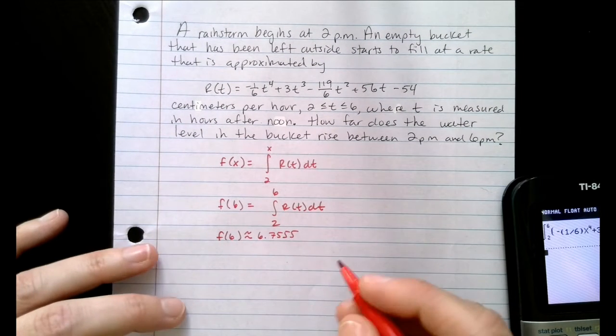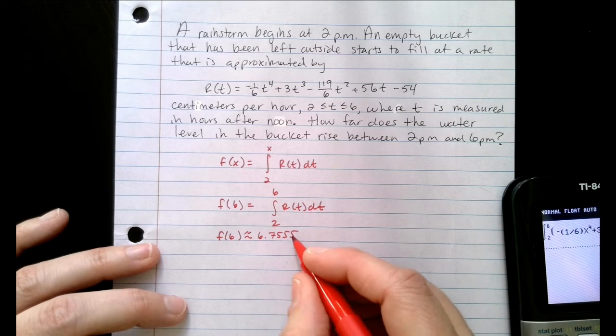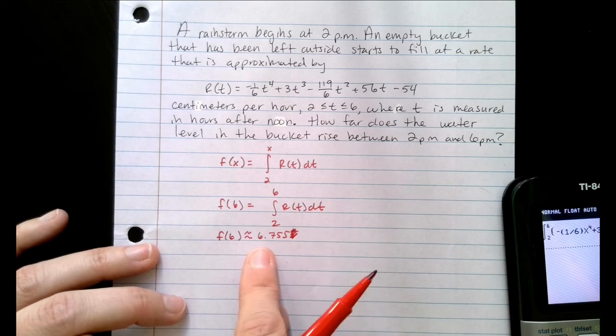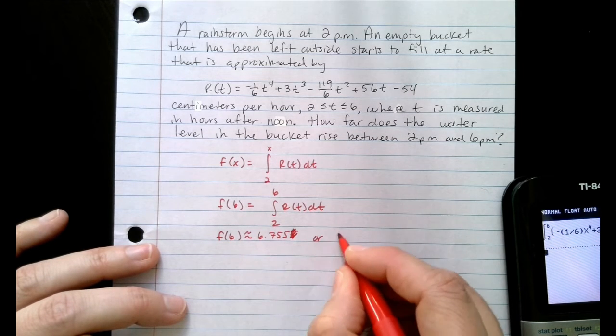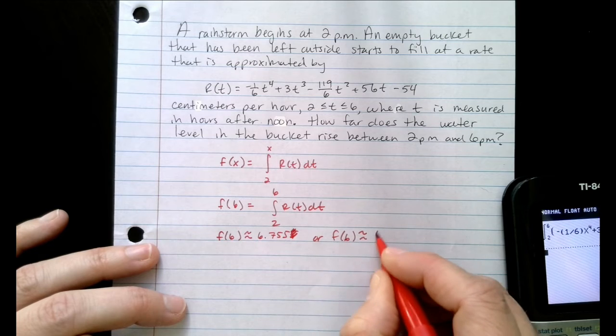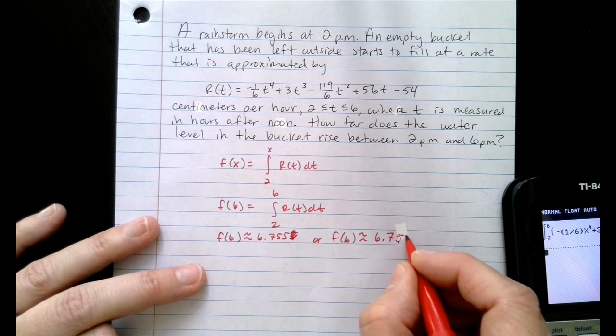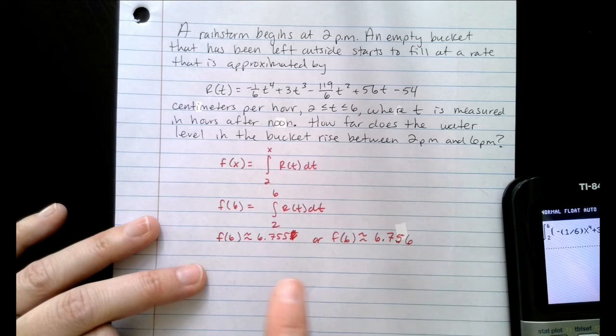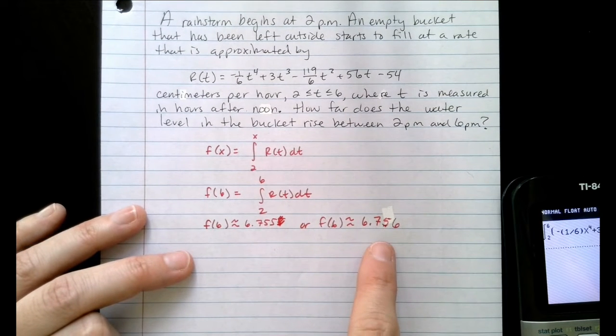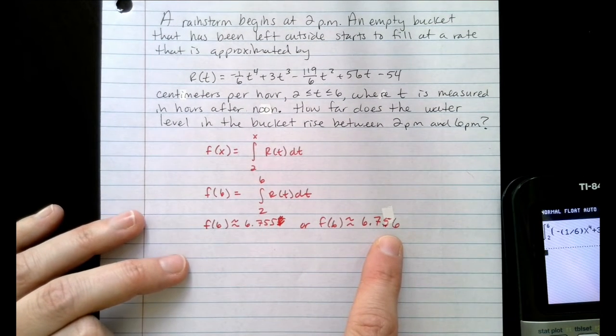Okay, so in this particular case, you could say f of 6 is 6.755, or you could say f of 6 is approximately 6.7, or you could say 6.756. You can round here. So you either truncate your answer, or you can just round it at the third decimal place.